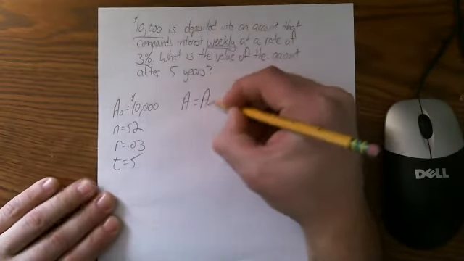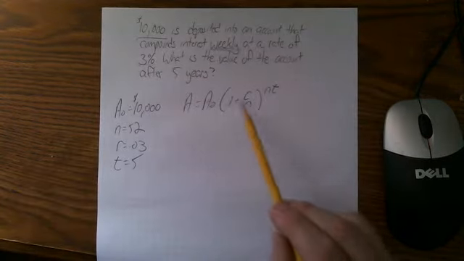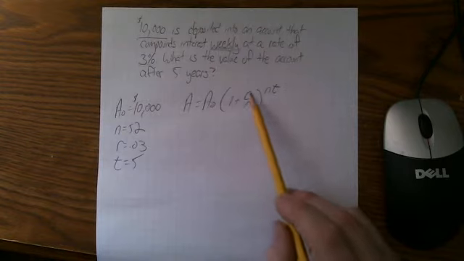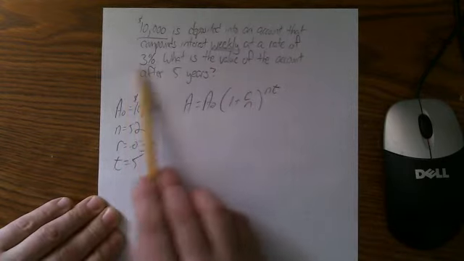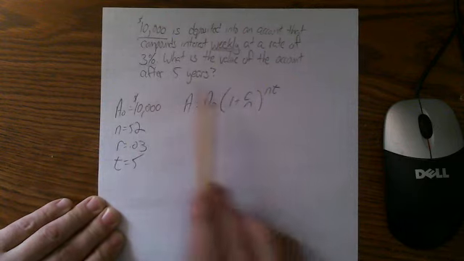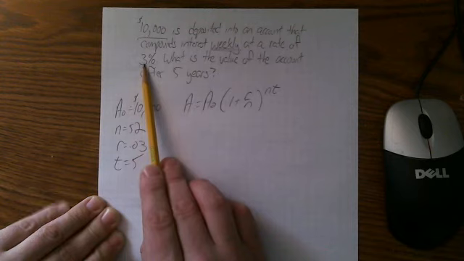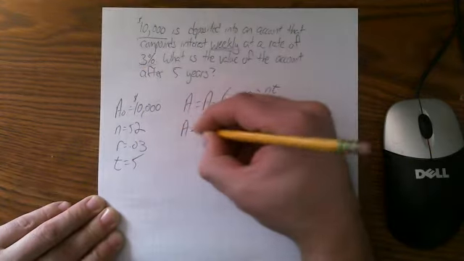A equals A0 times 1 plus R over N to the NT power. Take a look at the formula. The 1 is not being divided by N. The interest rate is. Because we want, after a year to pass, to have 3% interest. So every week, we're going to have a little bit of that interest so that after a year we'll have a total of 3%. So let's plug in our known information.